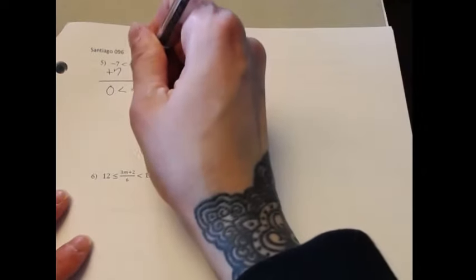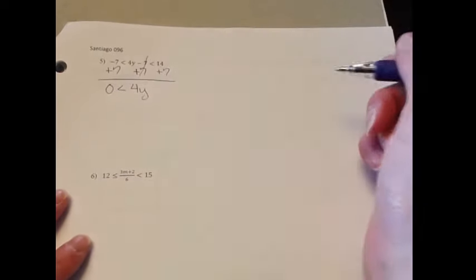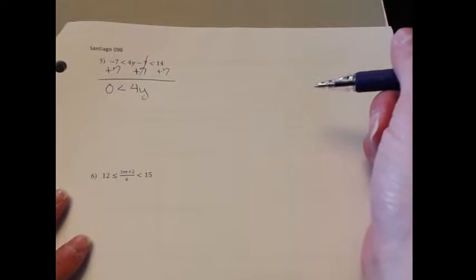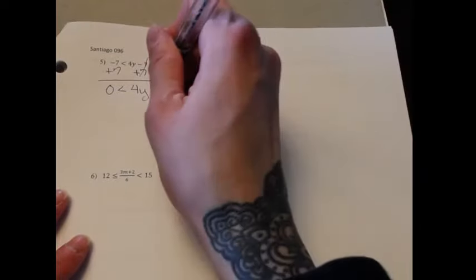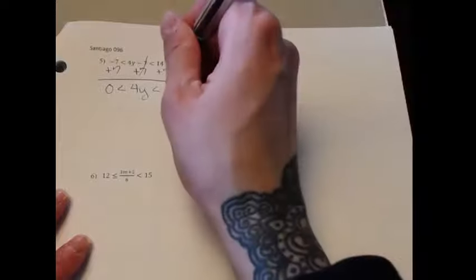So negative 7 plus 7 leaves you with a 0. No big deal. We have less than, bring down the 4y. Notice your 7s, negative 7 and positive 7, they're opposites, so they cancel. Bring down your less than, and then 14 plus 7 is 21.